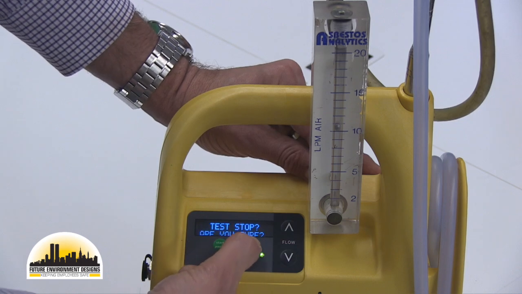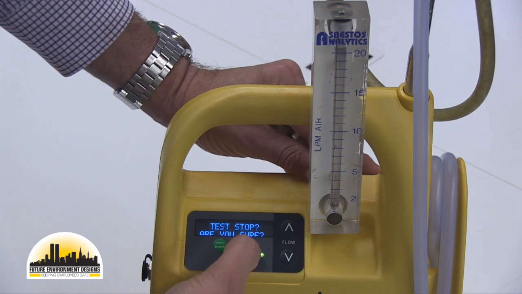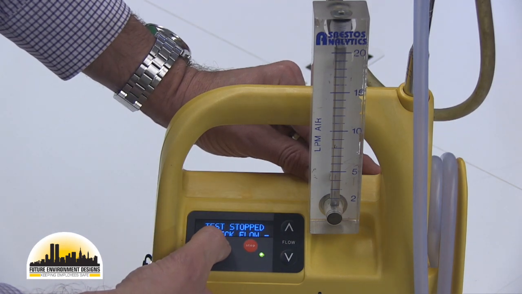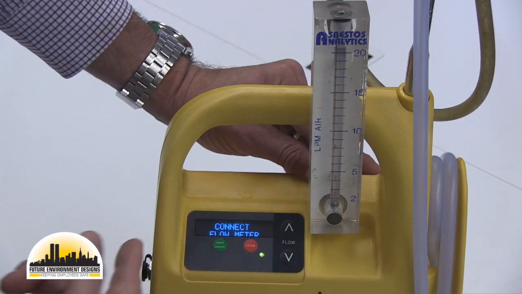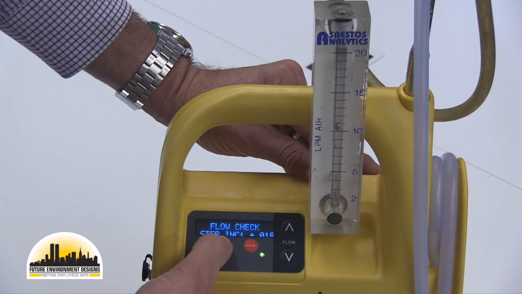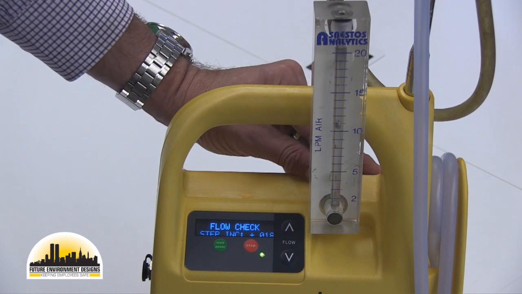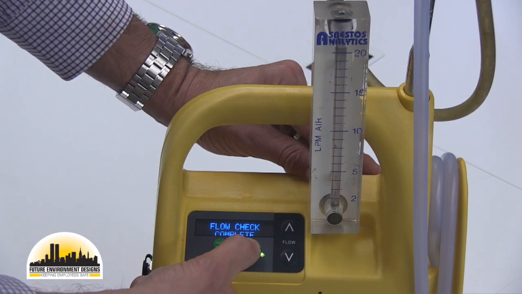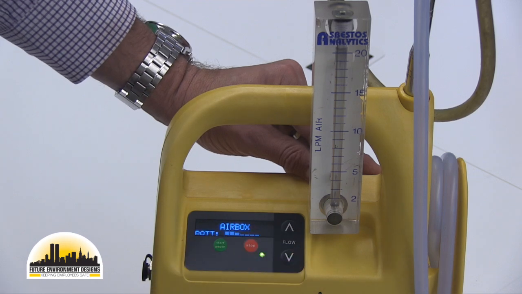Now, once you finish your test, it will again prompt you to check the flow. So before and after testing, check the calibration point. It will make sure that you connect the flow meter, and it will run back just to cross-check that the flow has remained stable from that test period. Nice and simple. So simple user features, but added into a nice telescopic mast that's integrated into the pump.